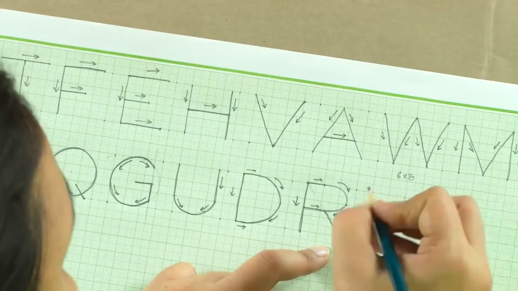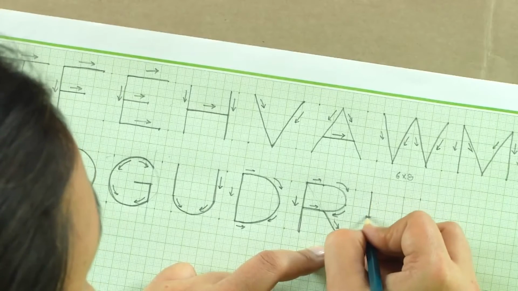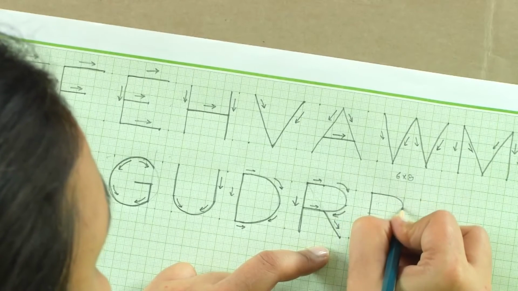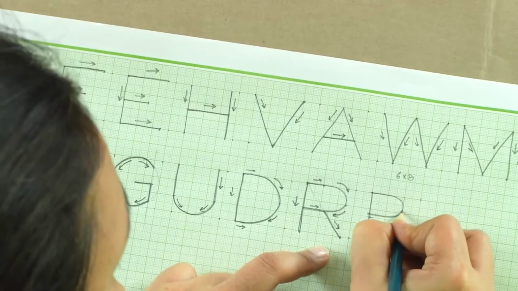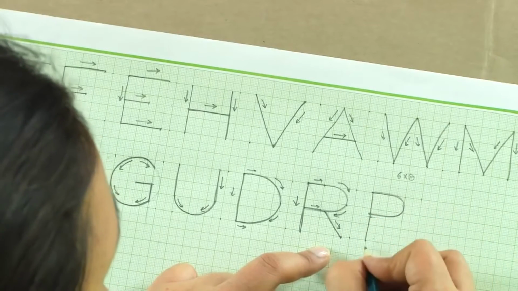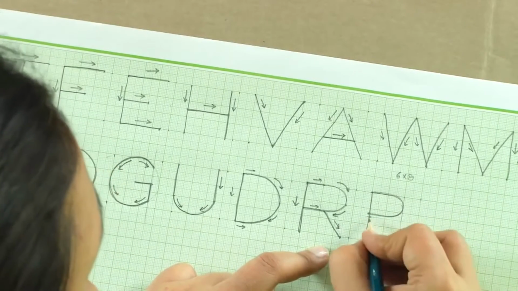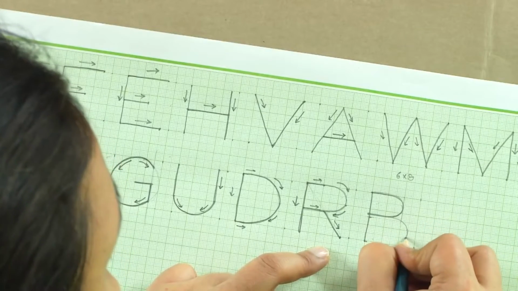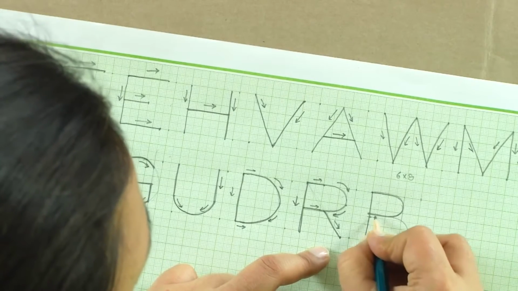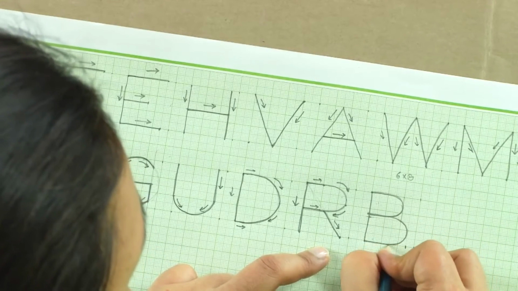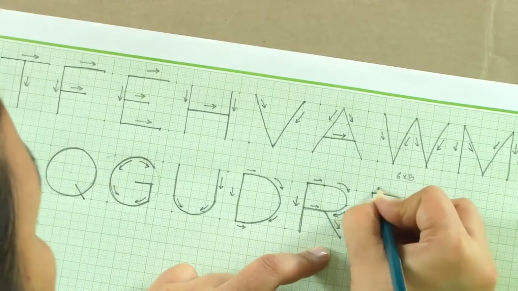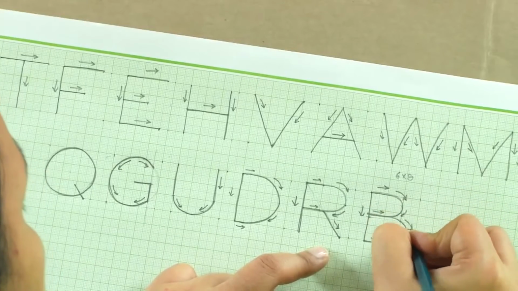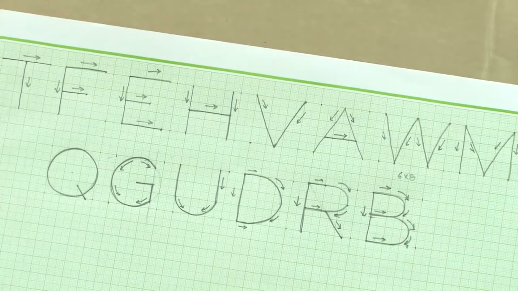So, the top part will come, and this is not exactly 3 units, it is 2.5 units here. So, we get B in 2.5 by 4 units, the top part, and the bottom part is in 3.5 by 5 units. So, that is how the B is done, 1, 2 and then the horizontal lines 1, 2, 3, that is how the B would be done.